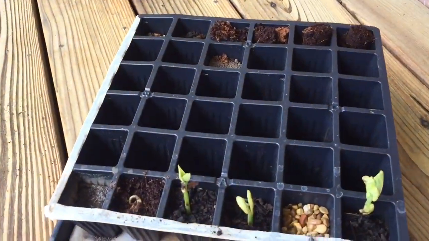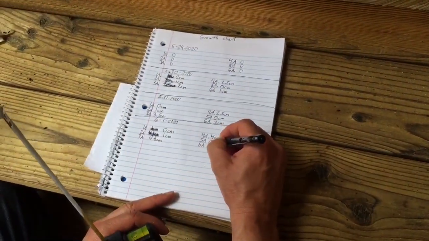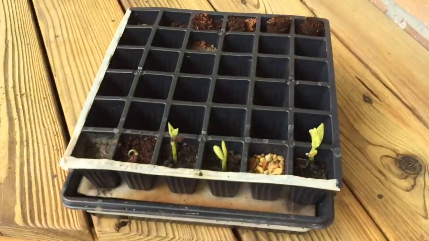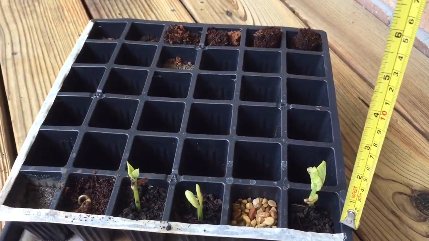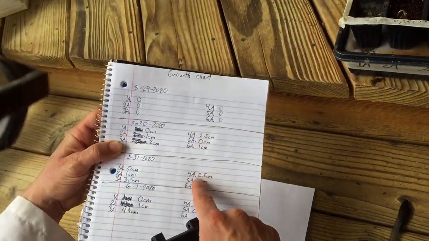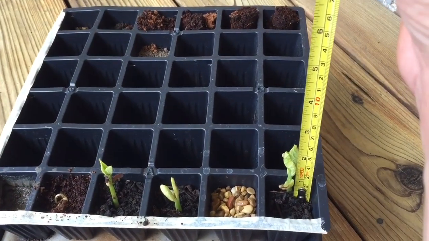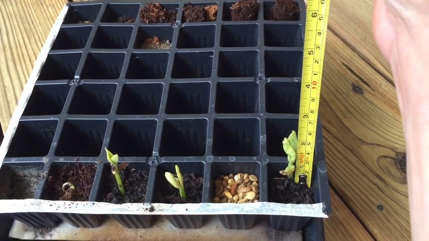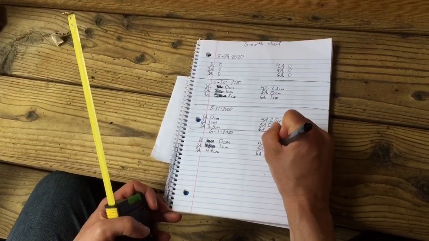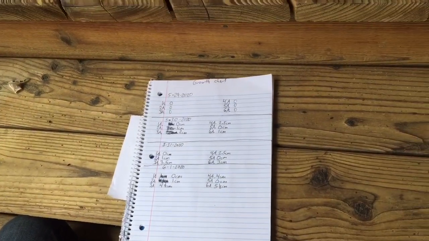5A, which is the pebbles, there's no growth in there. So we're going to say that at 0 centimeters. And 6A, this guy on Friday didn't have any growth. Like, he wasn't much of anything. We're going to go down with 5.5 centimeters. 5.5 centimeters. All right.